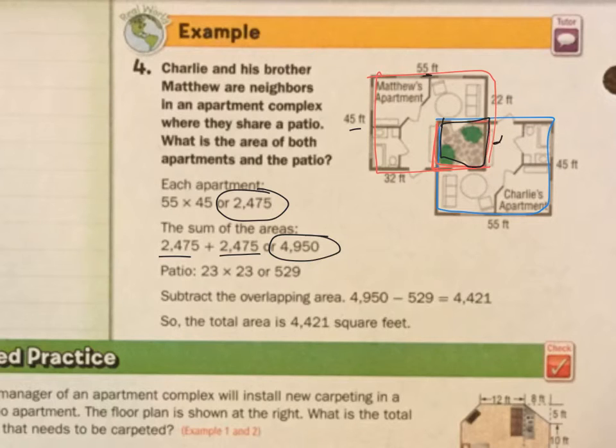But we want to find this patio little thing, and we were able to figure out the numbers of 23 here and 23 here, based on this 32 plus 23 equals 55. So I know this is 23. 23 times 23 is 529. So we need to get rid of that one time.